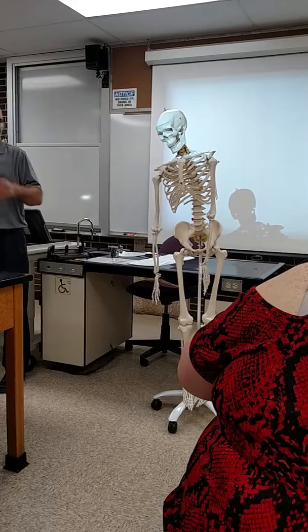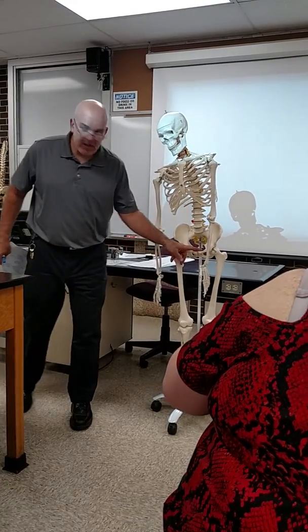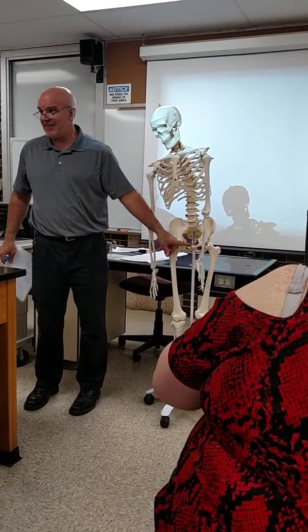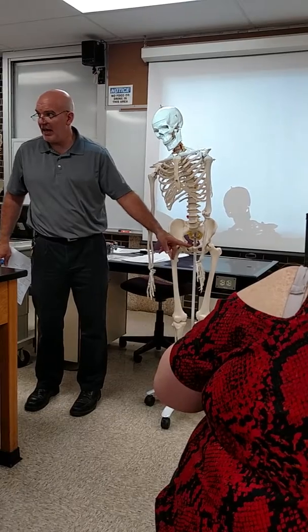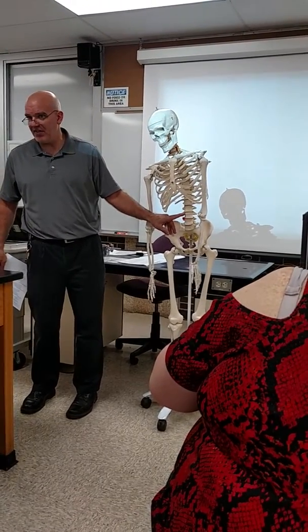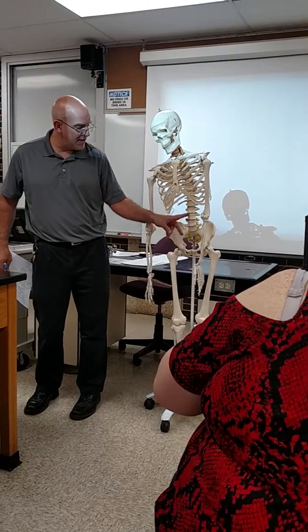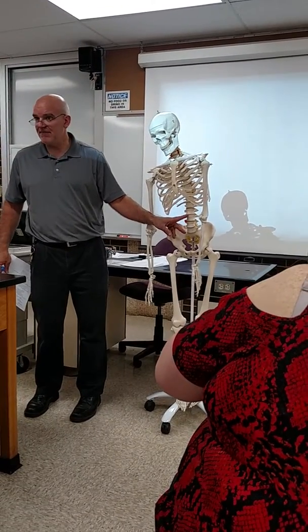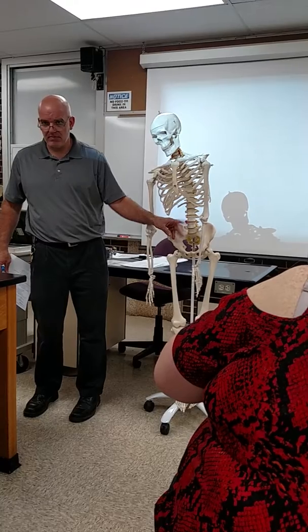Next, symphysis. This is the pubic symphysis, and that's the best example of a symphysis. I will tell you that in addition, these intervertebral discs are symphyses. They're both made of fibrocartilage. It's a symphysis. All right?